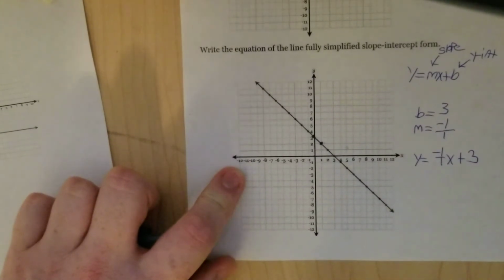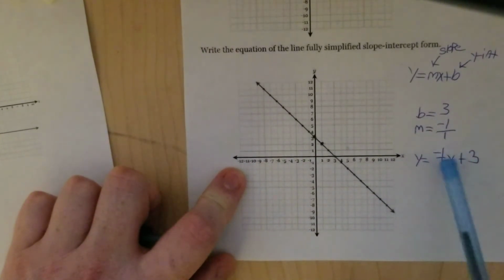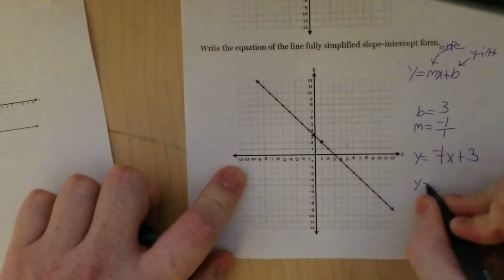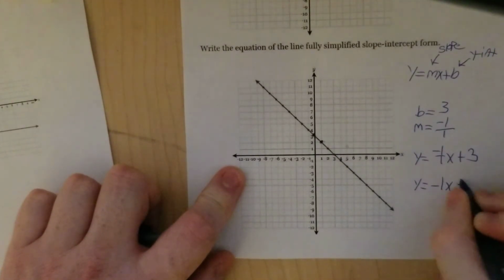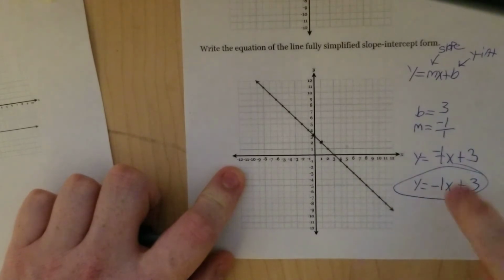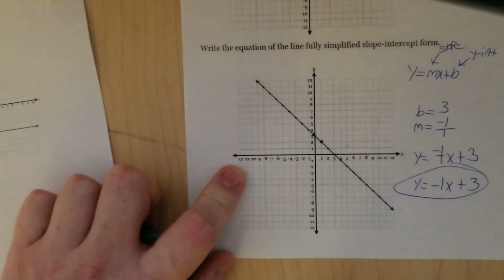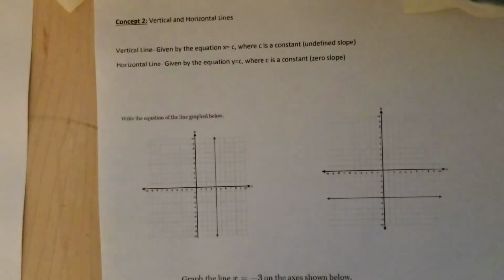But be careful. In Delta Math, they're not going to like this if you don't simplify this fraction. -1 over 1 is really just -1x plus 3. So if you get a fraction, try and simplify. If it's a whole number, write the whole number. If it's a fraction you can reduce, you should try and reduce it. But let me know if you have questions or if you think you're getting it right and Delta Math is marking you incorrect.